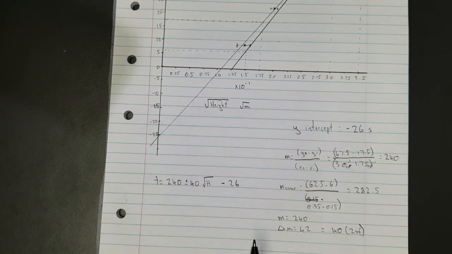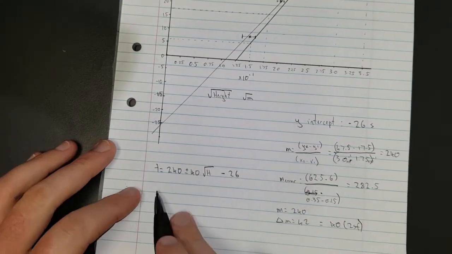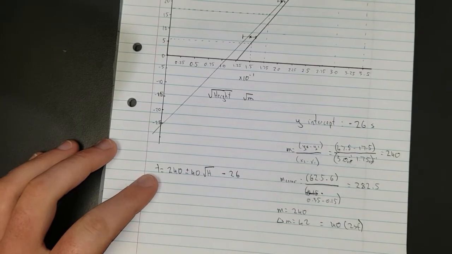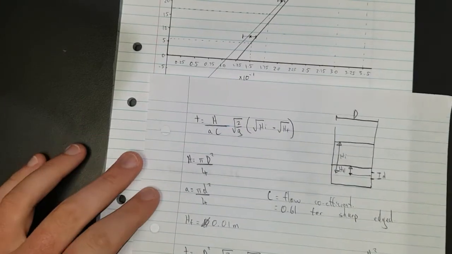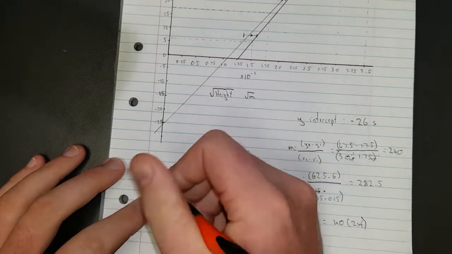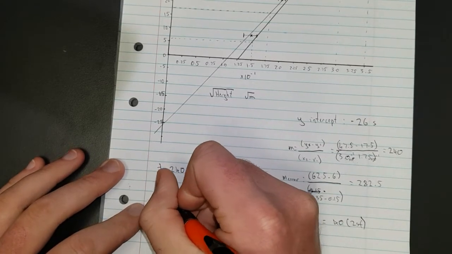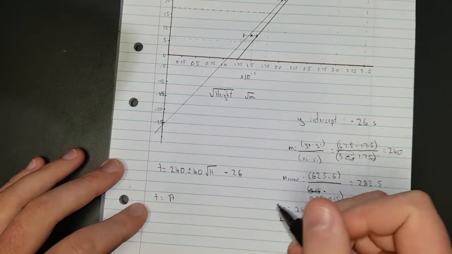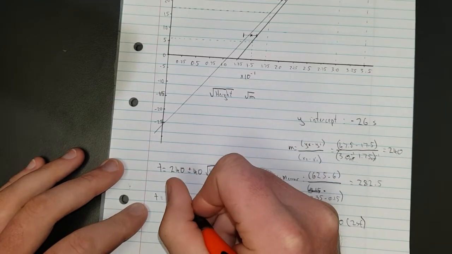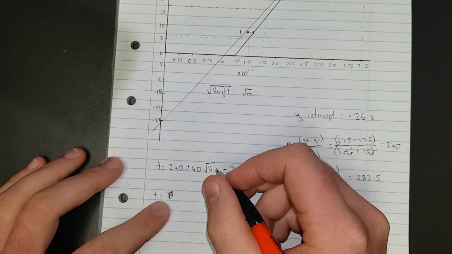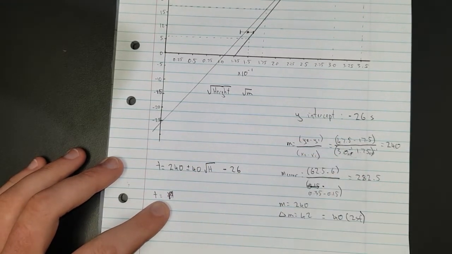Now, what we really need to do is compare this to the formula that you were given. If you write them side by side, t is equal to, I'll scribble that out, we'll use the derived version.